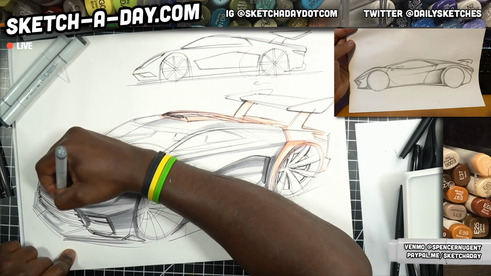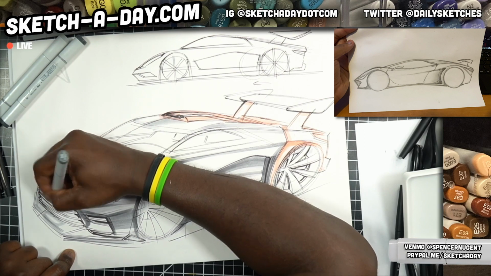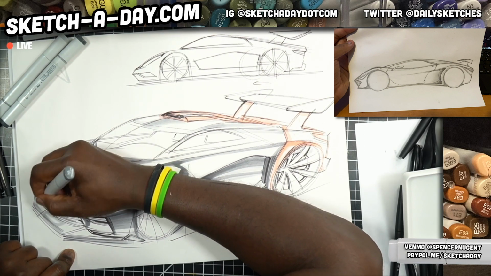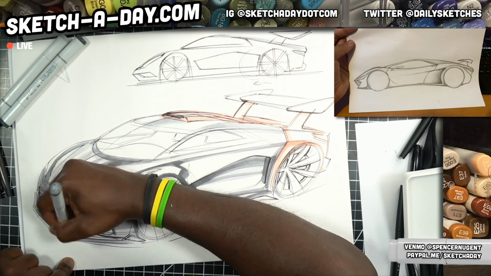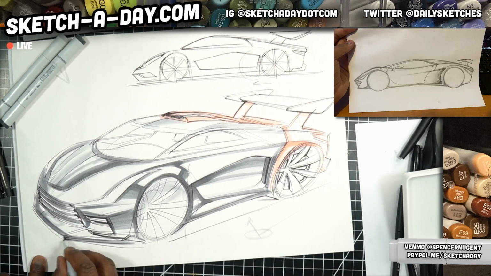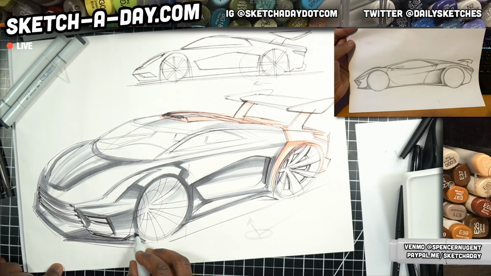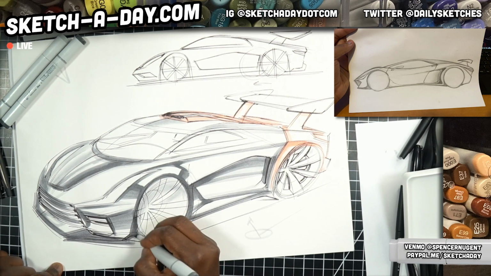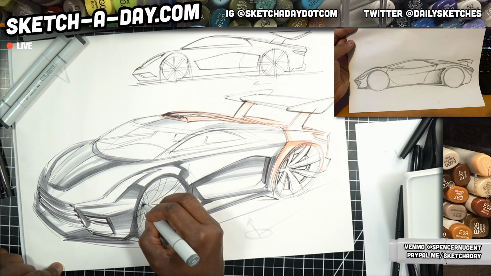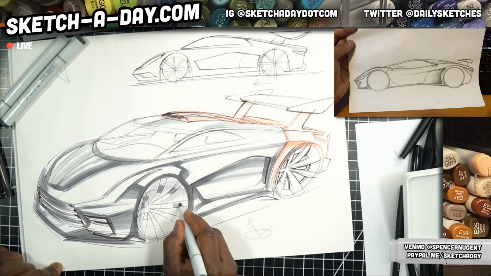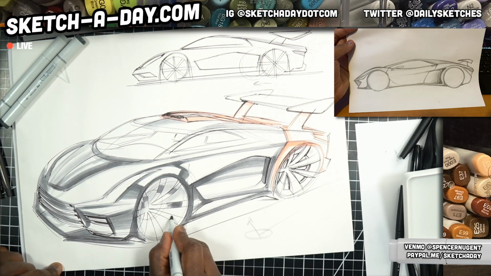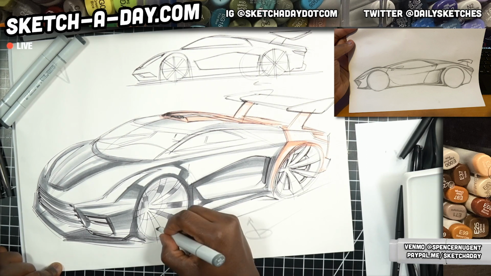So one thing I've found useful with markers is just to commit to it, be expressive. Don't be afraid to move quickly with those markers as you're shading. And remember, there's quite literally always a fix. Sometimes that fix involves starting over, sadly, but usually you don't have to.